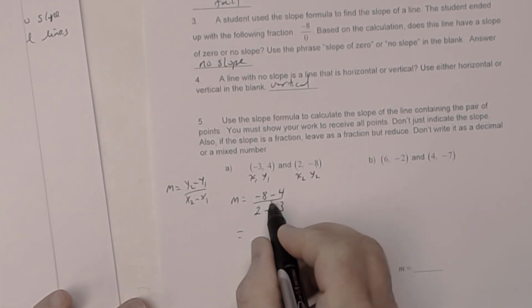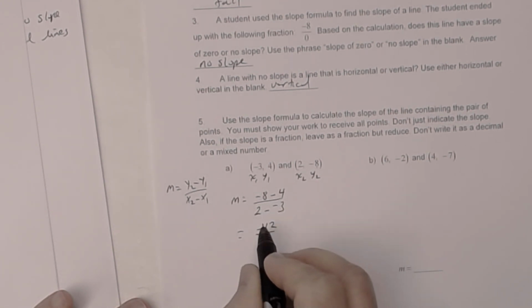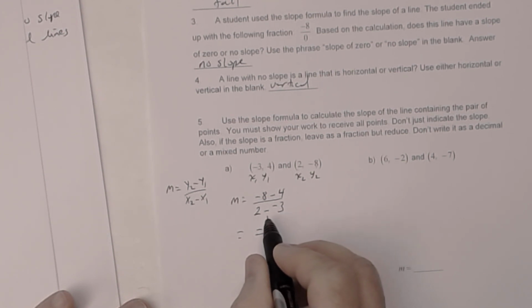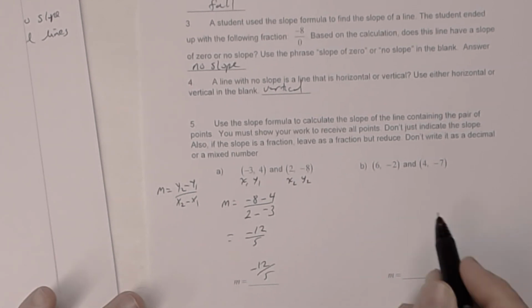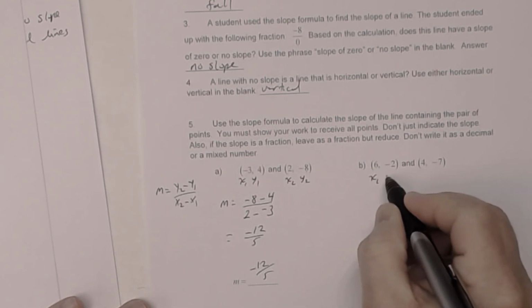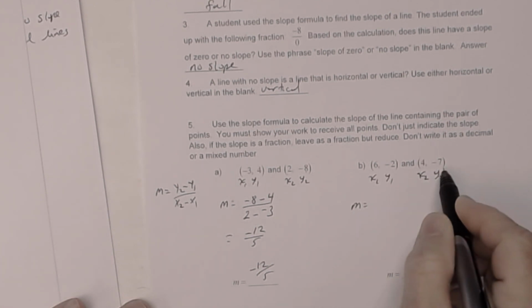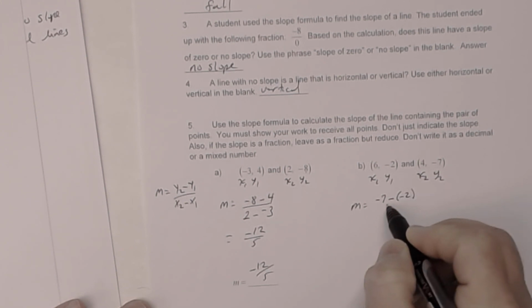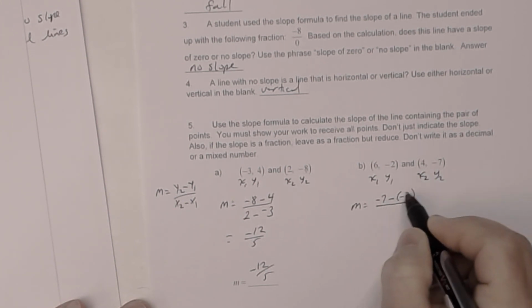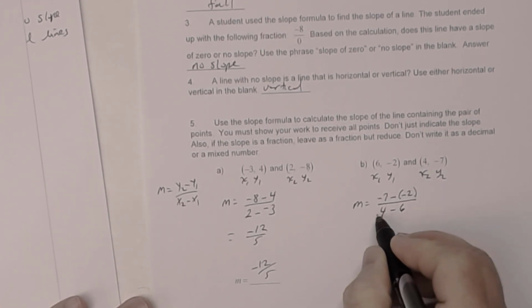And then you could say at this point, this is going to be -12, since -8 subtract 4 is -12. 2 subtract -3 means 2 plus 3, so that's 5. And it cannot reduce, so you get -12 over 5, okay? And over here, do the same thing, x1, y sub 1, x sub 2, y sub 2. And so the slope then, so I needed to see, -7 subtract -2 divided by, and then remember we start with -7, so I've got to start with 4. 4 subtract 6. All right, so I had to see that.